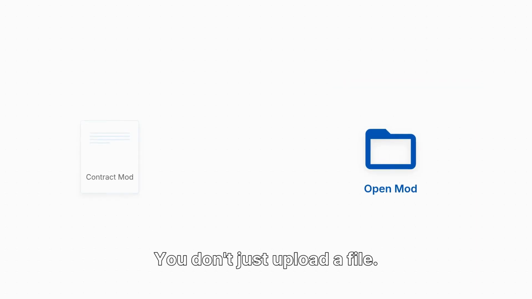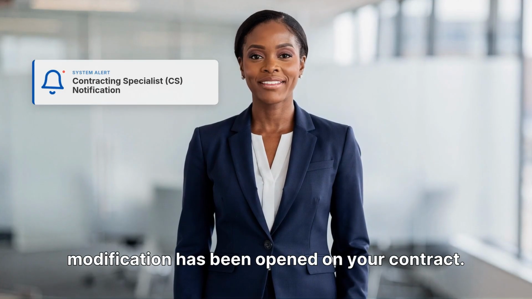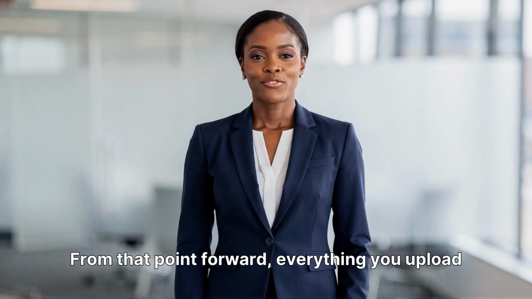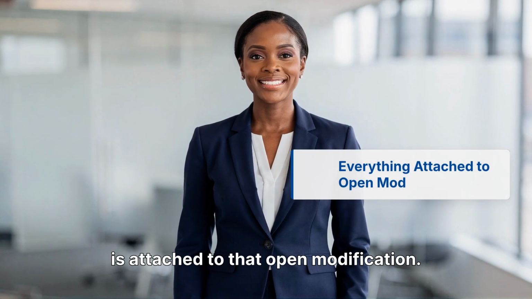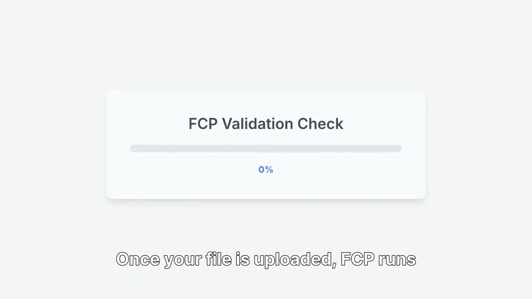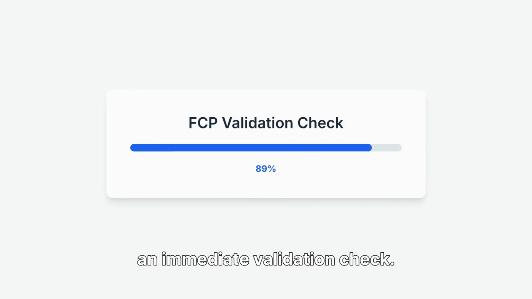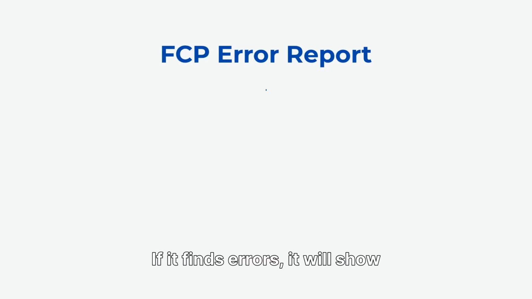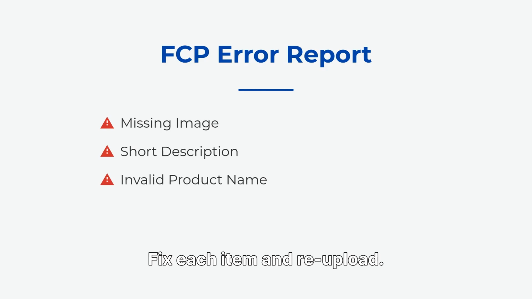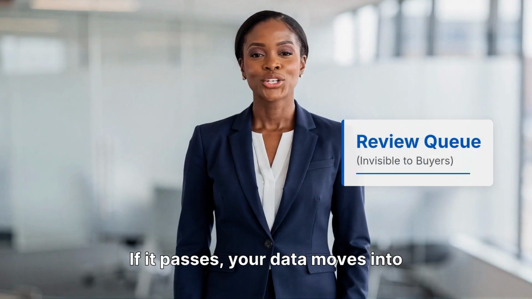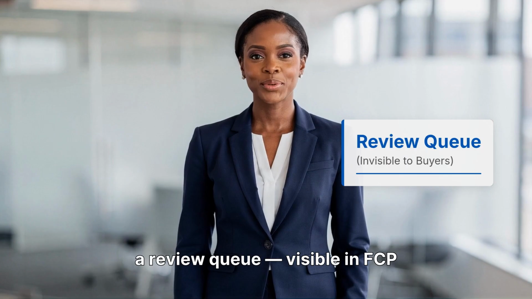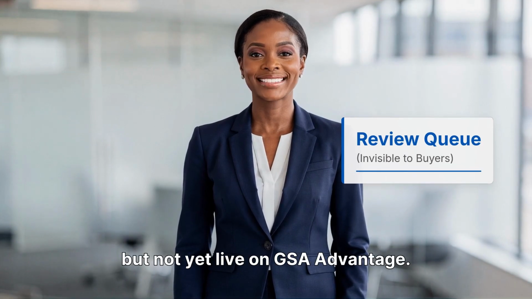To initiate the submission, you open a formal contract modification through GSA's electronic system. You don't just upload a file. The modification comes first, and the file upload happens inside it. Your contracting specialist can see when a modification has been opened on your contract. From that point forward, everything you upload is attached to that open modification. Once your file is uploaded, FCP runs an immediate validation check. If it finds errors, it will show you a report, fix each item, and re-upload. If it passes, your data moves into a review queue, visible in FCP but not yet live on GSA Advantage.